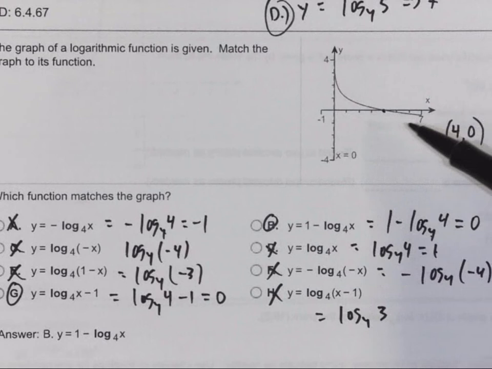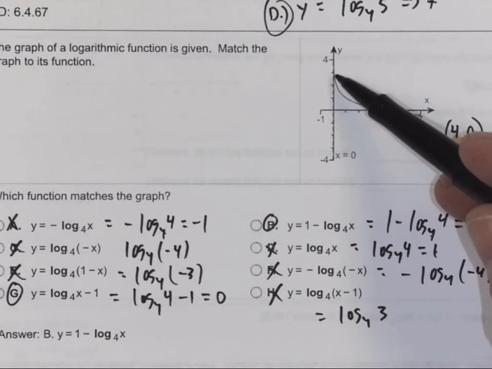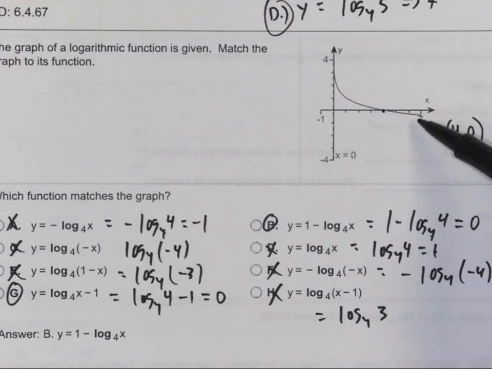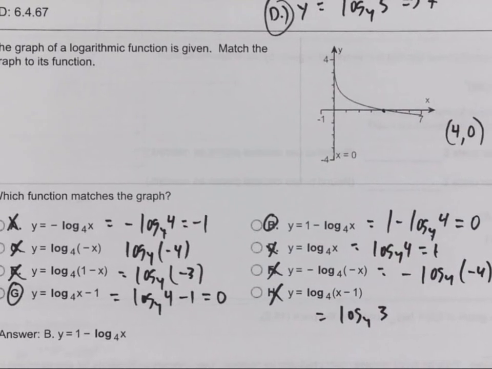Now let's look, we can do one of two things. We can look to see when x gets very small, when x gets close to 0, or we can look when x gets big. How about, let's see what happens when x gets very small, almost 0.